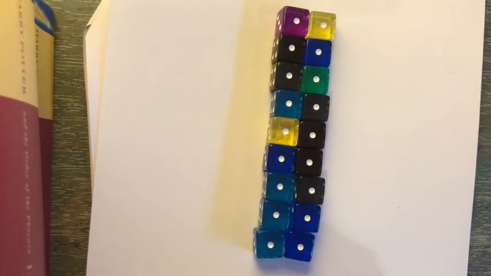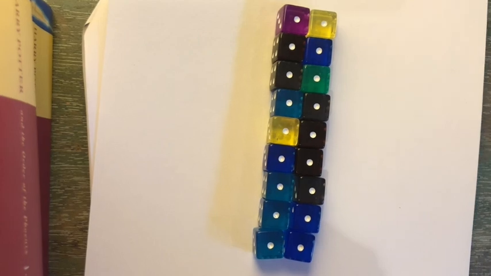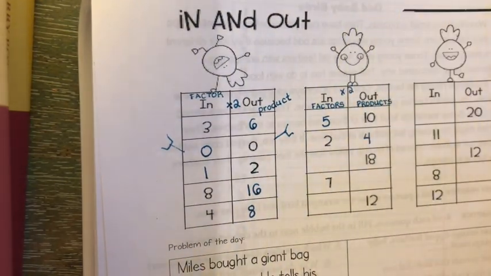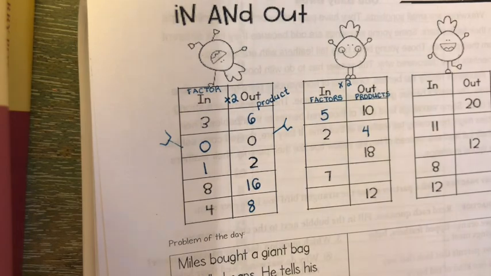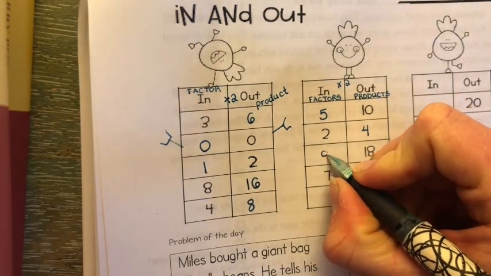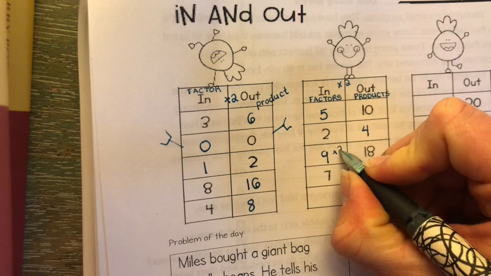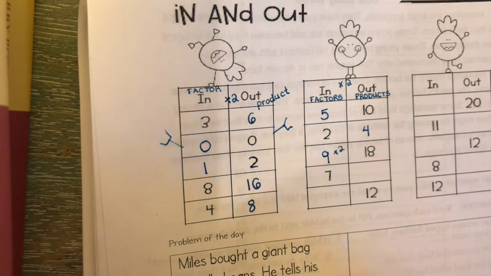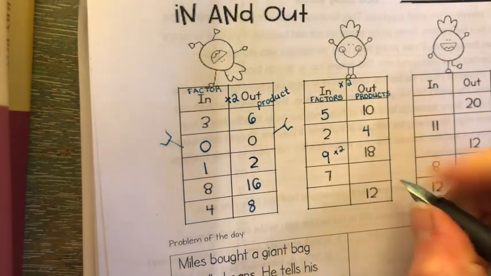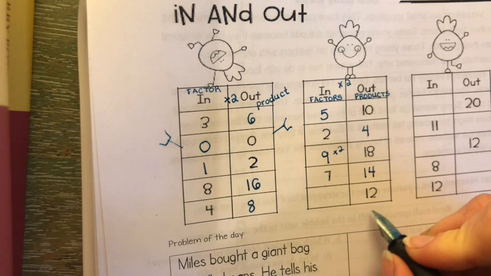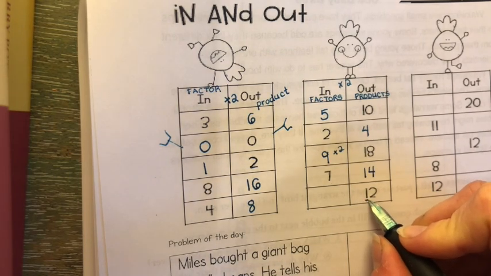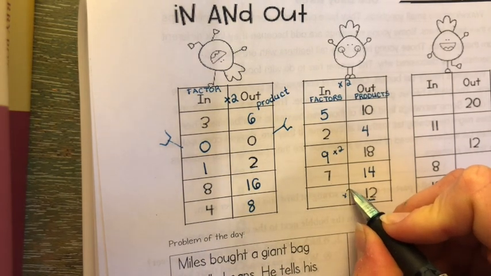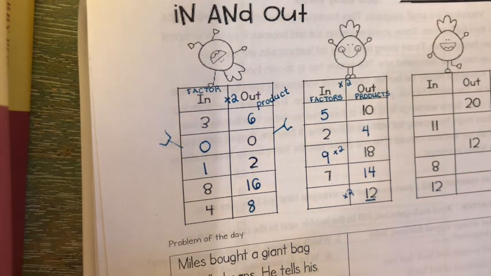Okay, so I've taken 18 and I've broken it into 2 equal groups, and I have 9 in each group. So all that's telling me is that if I have 18 out of my machine, that means I would have had to do 9 times 2 is 18. Okay, 9 times 2 is 18. All right, let's continue. 7, double 7, 14. Now 12, you can think, I know times 2 is a double, so something times 2 is going to be 12.